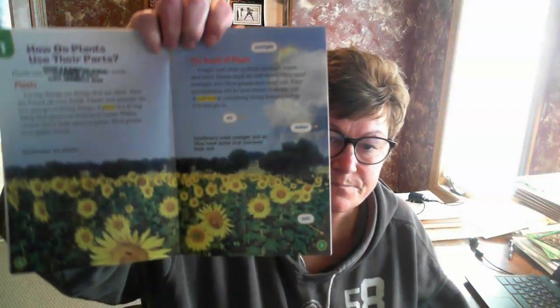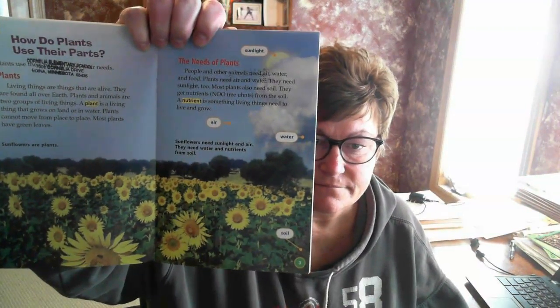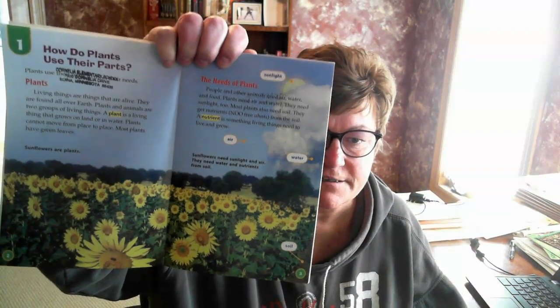The needs of plants. People and other animals need air, water, and food. Plants need air and water. They need sunlight too. Most plants also need soil. They get nutrients from the soil. A nutrient is something living things need to live and grow. So here's a picture of that page. Bunch of beautiful sunflowers.